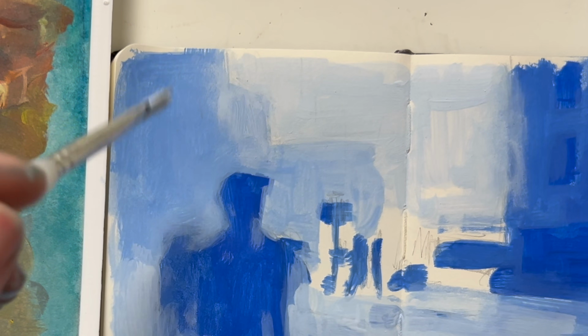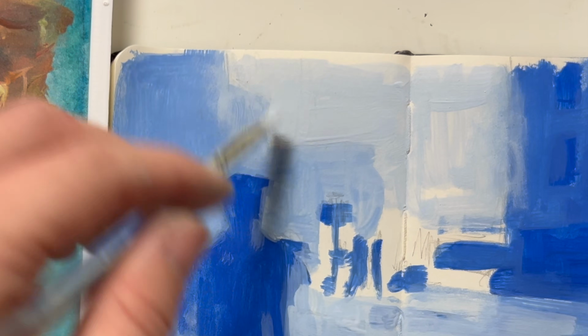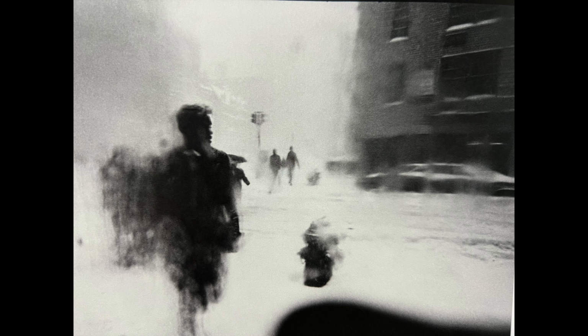And as I'm getting into these lighter layers and blurring some of these edges, I'm just noticing how beautiful and soft the edges are in the photograph by Saul Leiter. The way that the man in the foreground is really just kind of dissolving on the left, also the building that we see kind of in the middle ground is dissolving into the background, and the cars as well, the way that their shapes are just so soft.